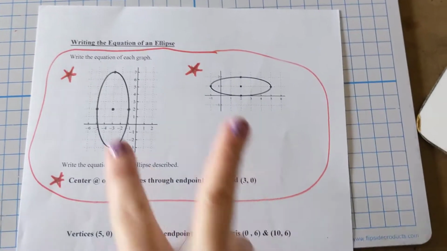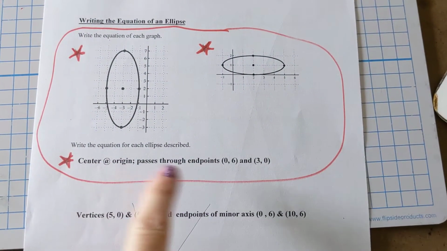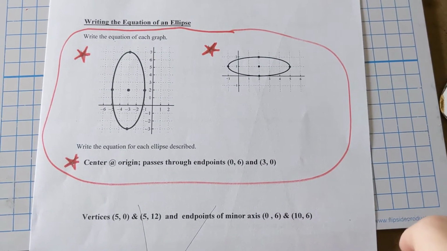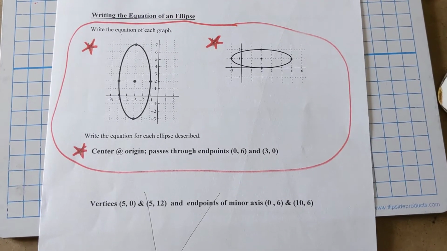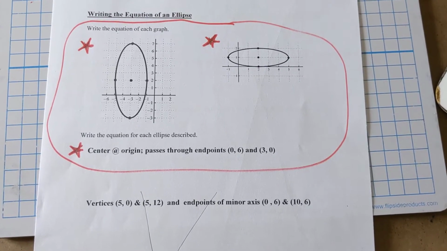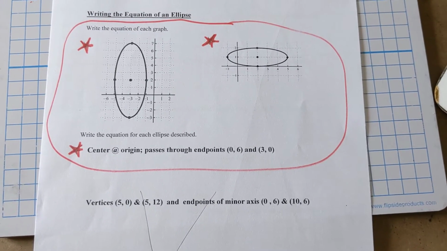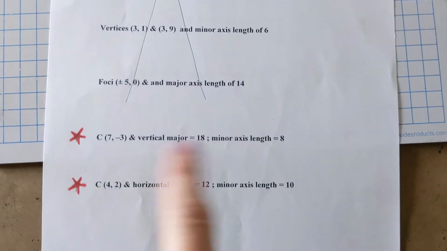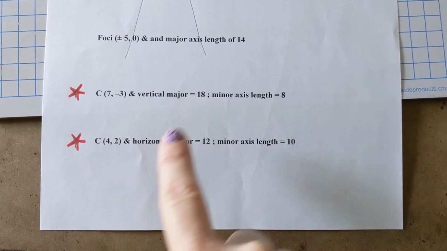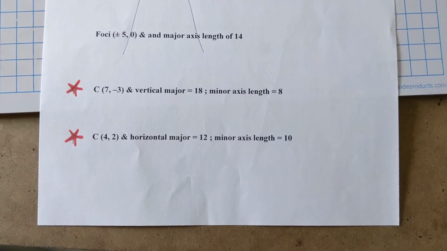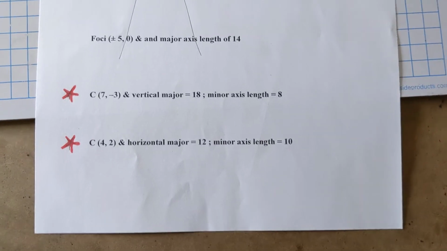The first couple, these 2 are graphed. This one's not, but you might want to draw a rough sketch of the graph. That'll best help you. You're going to be writing the equations, similar to what you did on the graphs yesterday, just reverse. And then the bottom ones, they're going to describe to you some information like the center and the lengths of the major and minor axes, and then you're writing the equation. So let me show you how to do that.